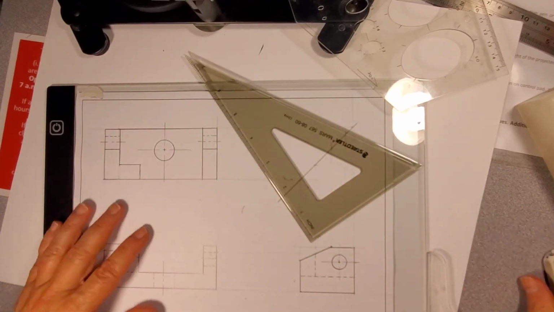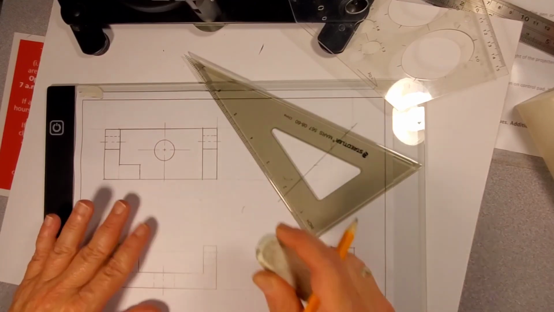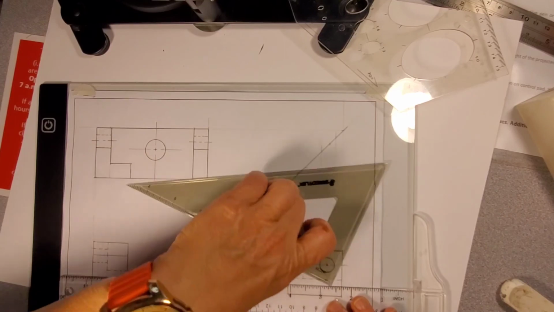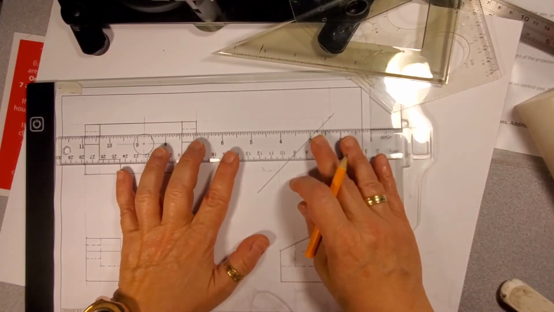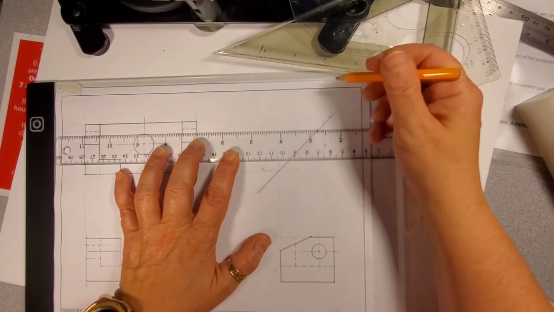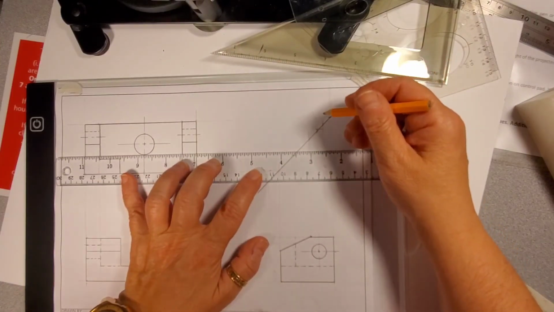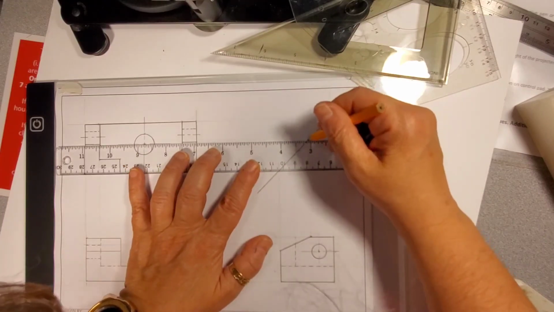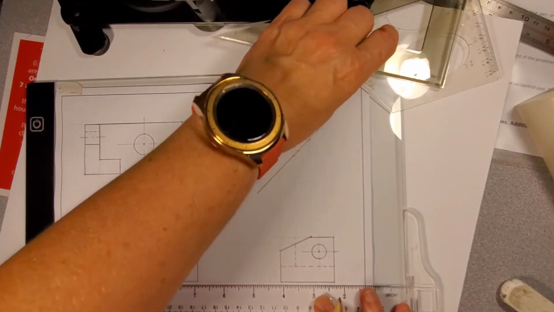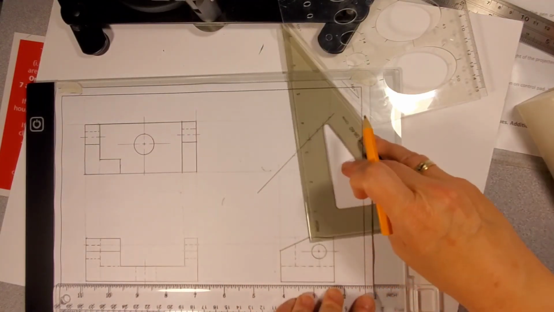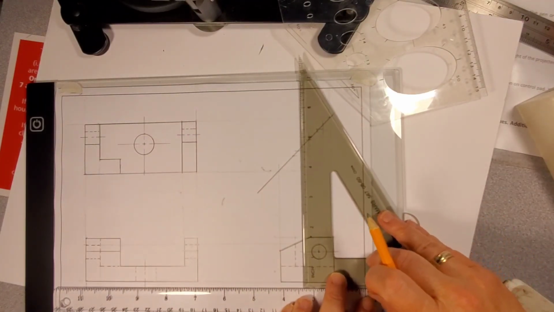See that? I didn't do it that well. I gotta pay closer attention. Mine's a little off, but I'm gonna let it be. I'm gonna carry these across. See that? Carry this one across. Carry my center line across. Then I'm gonna drop those lines over here.